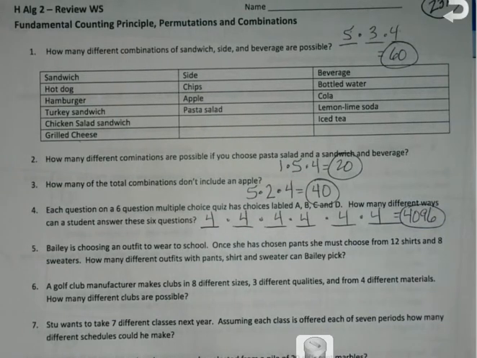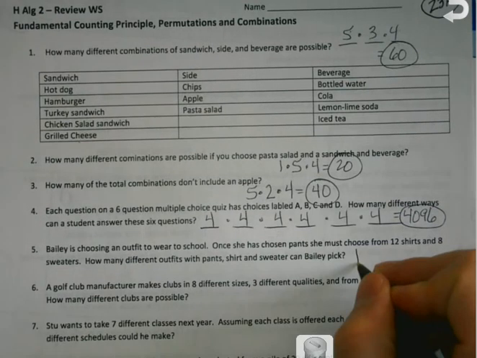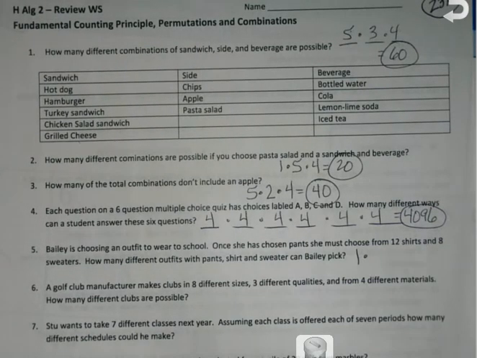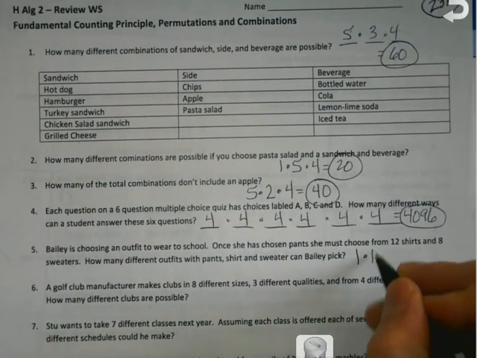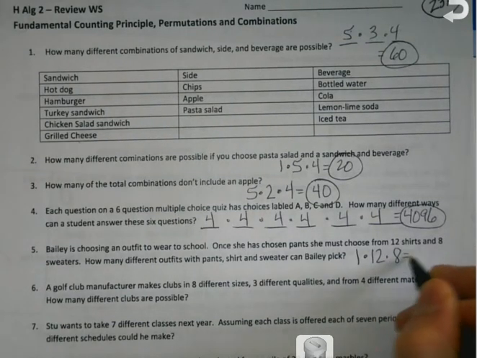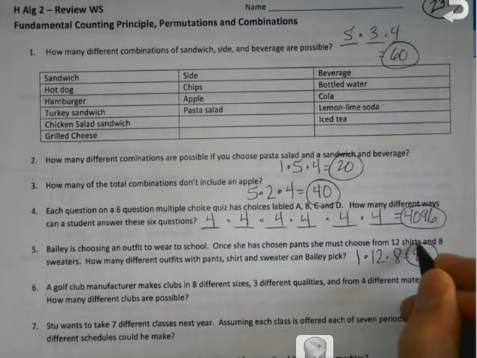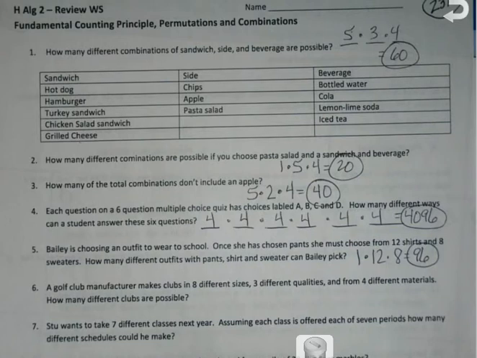Bailey's looking for an outfit for school. Once she's chosen pants, she must choose from 12 shirts and 8 sweaters. How many different outfits with pants, shirt, and sweater can Bailey pick? Well, pants, it looks like she's only got 1 choice, at least 1 choice that we know of. And we're just choosing from 12 shirts and 8 sweaters. And multiplying them up.